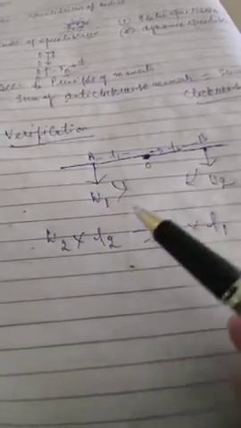So when this uniform meter scale is in equilibrium, or in horizontal position, it means that W2 into L2 will be equal to W1 into L1, or the anti-clockwise moments are equal to the clockwise moments. So that's all in this video. Thank you very much.